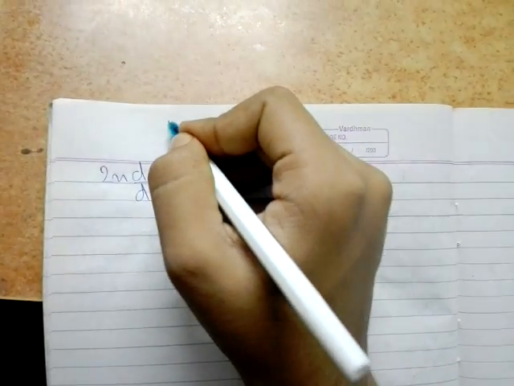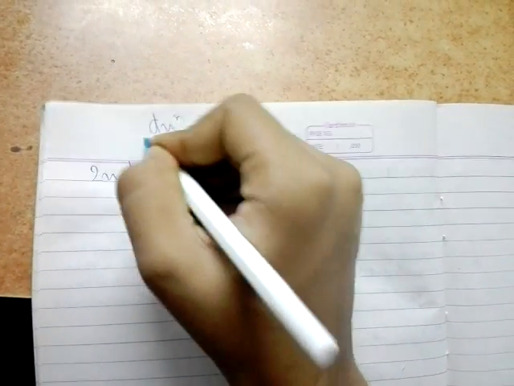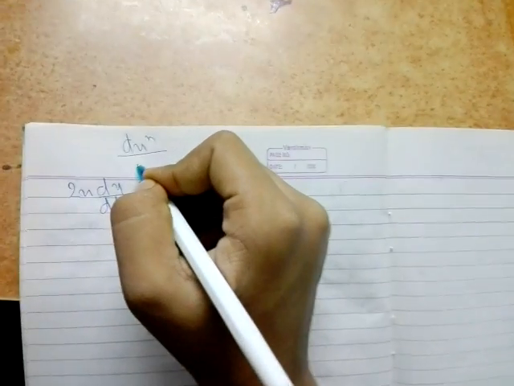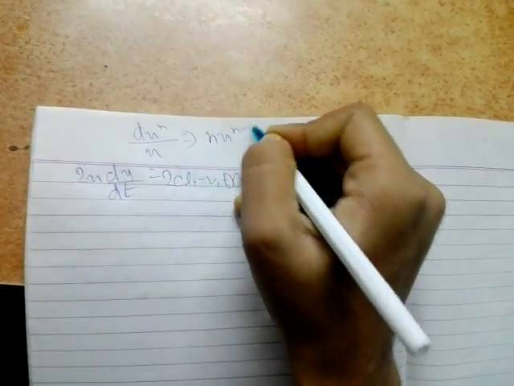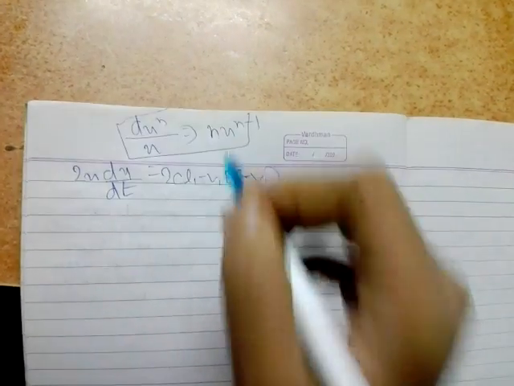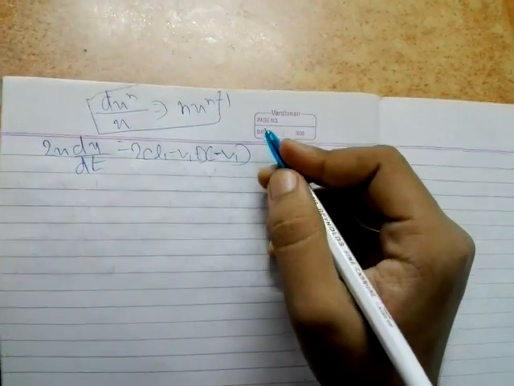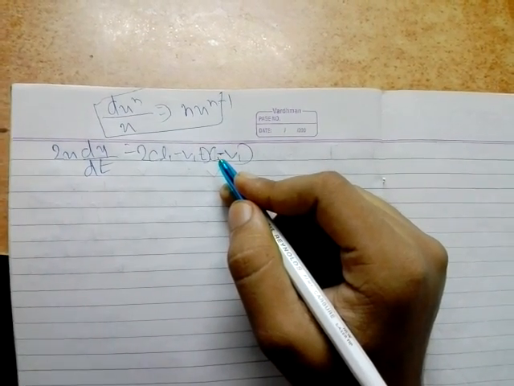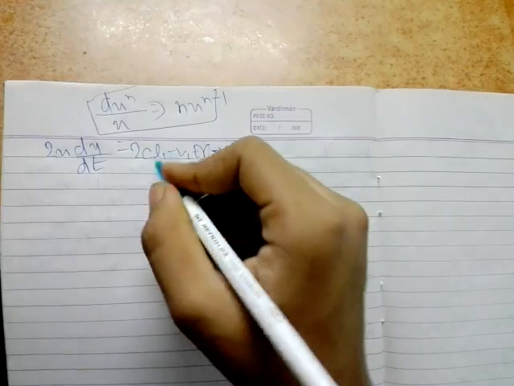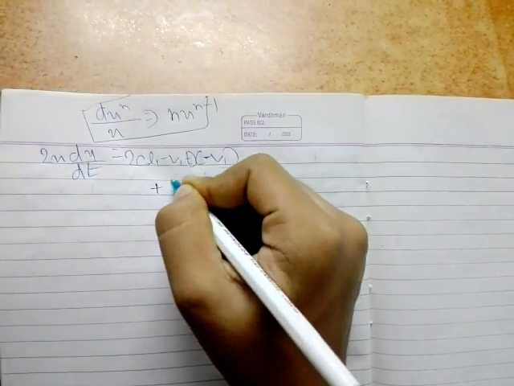Let me write the formula. Differentiation of x to the power n is simply equal to n x to the power n minus 1. This formula is very important. This is called the power rule. We are simply applying that. For a constant, this is equal to 0, as the power of x then becomes 0. So here it comes that, and next is differentiating this 2(L2 minus V2t).